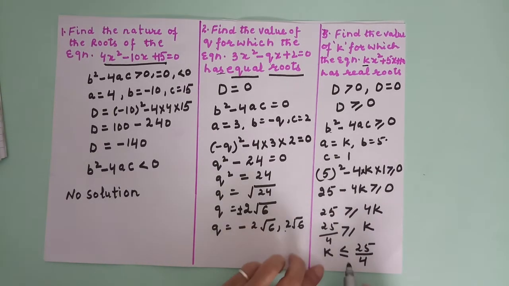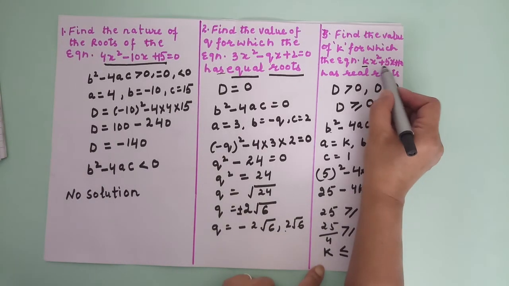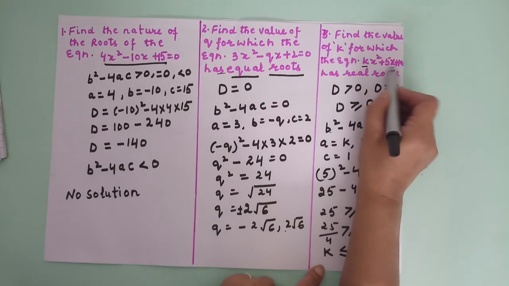So all the values which are less than or equal to 25 by 4 will satisfy this equation. For those values, this equation will have real roots.